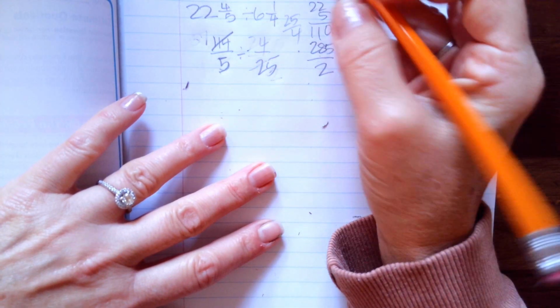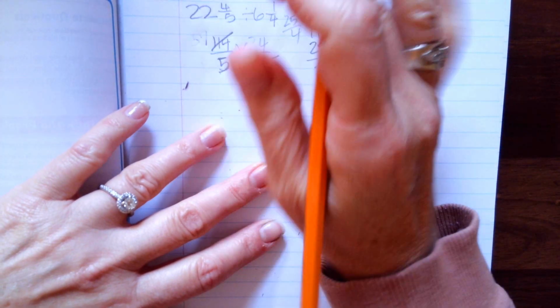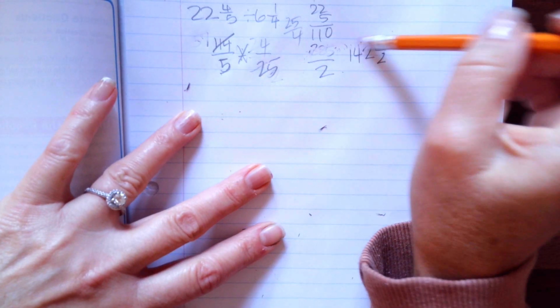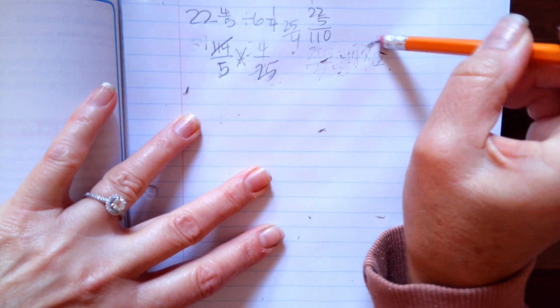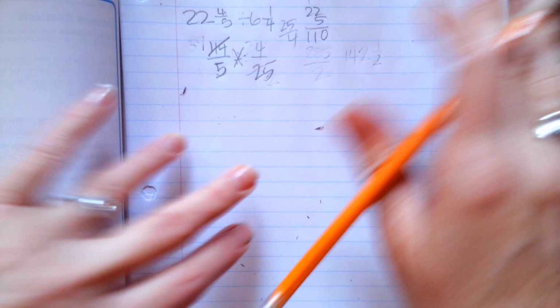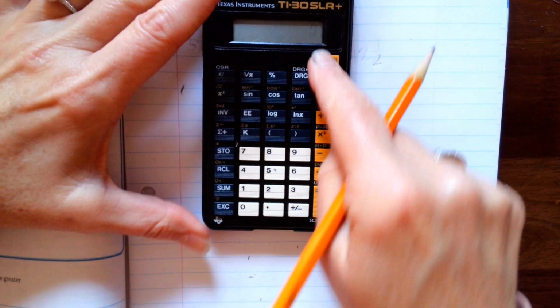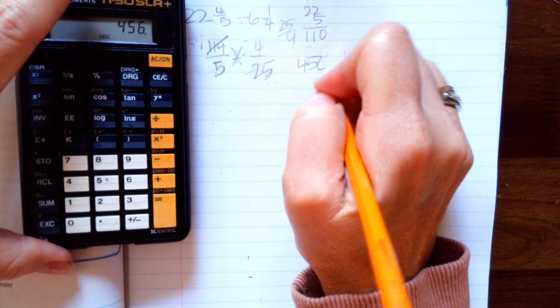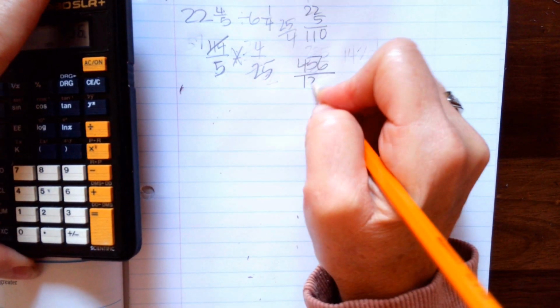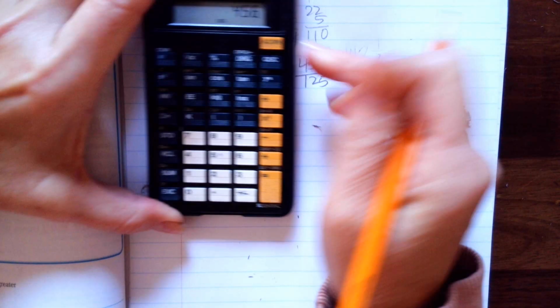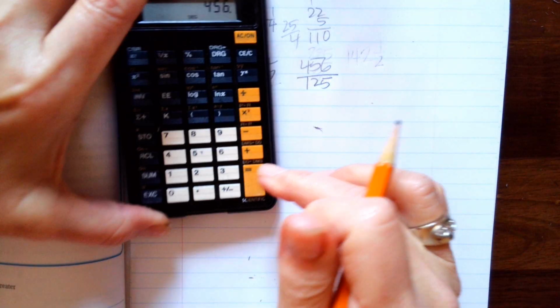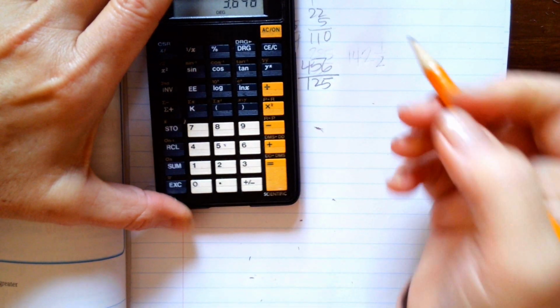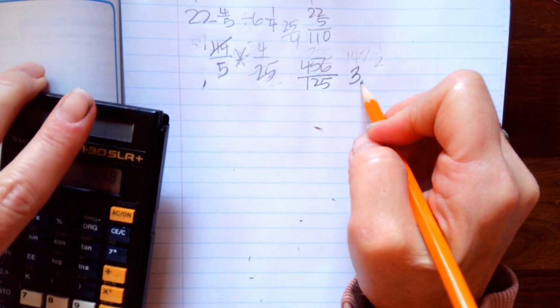Does that make sense? I have to flip it. Okay. So we're going to do 114 times 4 is 456. And then 25 times 5 is 125. So I'm going to take this and divide it by 125. It's going to be 3.648.